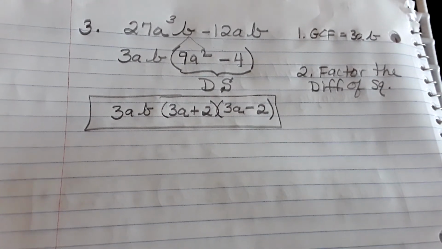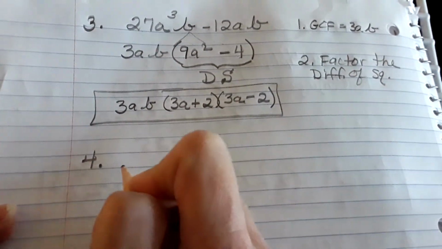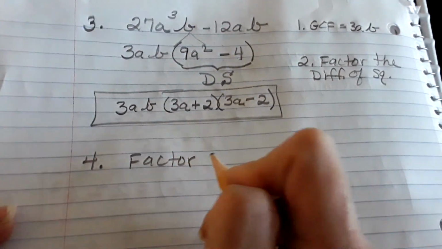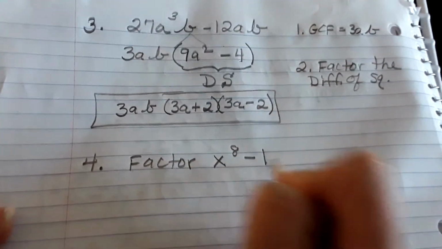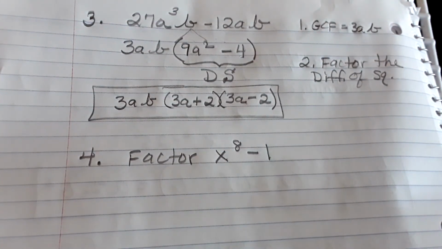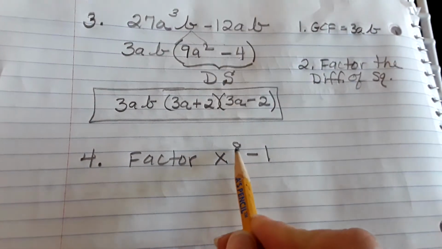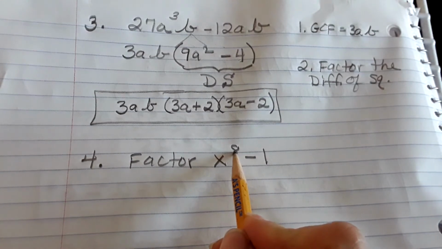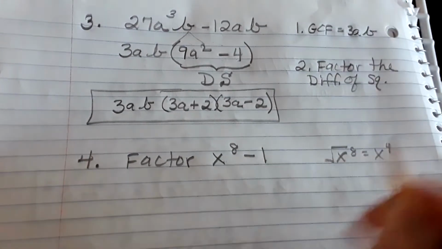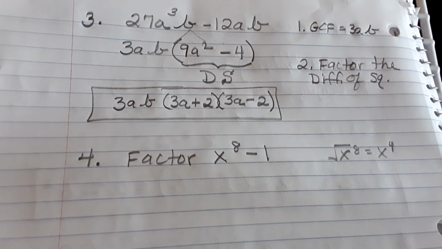Let's do one last one to make sure we understand the difference of squares with factoring. All right, what if I give you that binomial? It's a difference. We have a minus sign. And remember, you can take the square root of x to the 8th. When they are exponents, you take half of it. So remember, the square root of x to the 8th would be x to the 4th. So that is a perfect square. And you can take the square root of 1, which is 1.